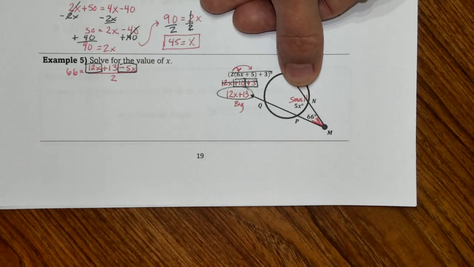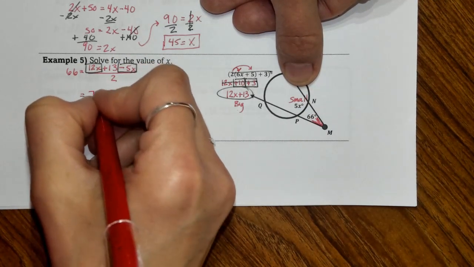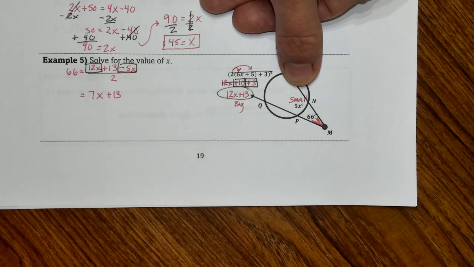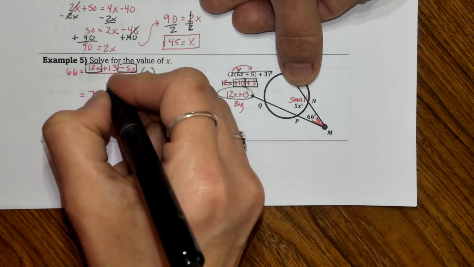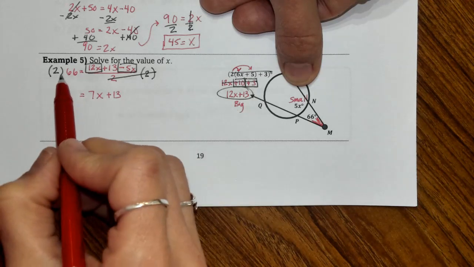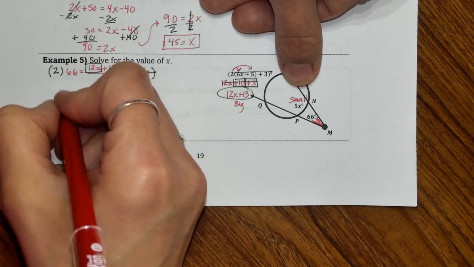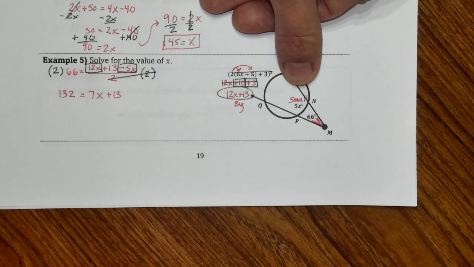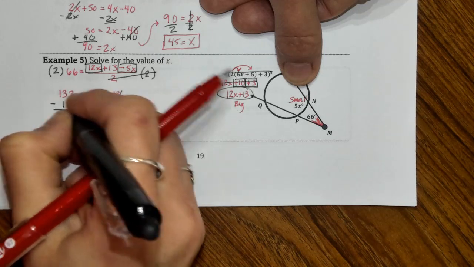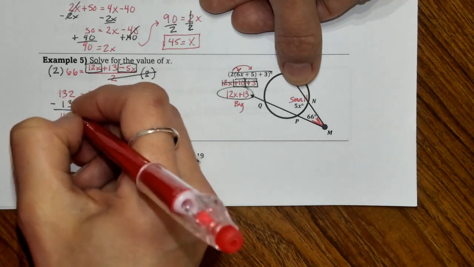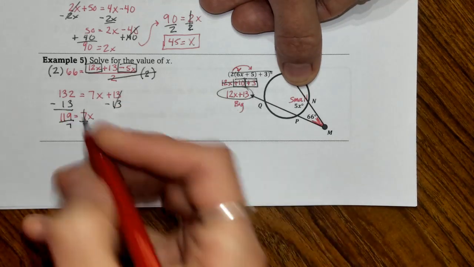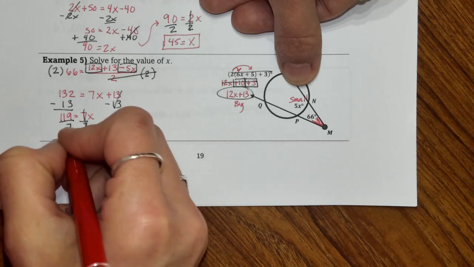I'm going to wind up with a 7x. And then nothing's going on with the 13. We're just going to slap it on to the end, plus 13. Now, when I multiply both sides by 2, again, it just cancels. But what I do to one side, I have to do to the other. That's why I didn't write the 66 yet. 2 times the 66 will get me 132. Last 2 steps. Subtract the 13, divide by 7. We subtract the 13. We wind up with 119 equals 7x. Divide by that 7. Our x is going to end up equaling 17.